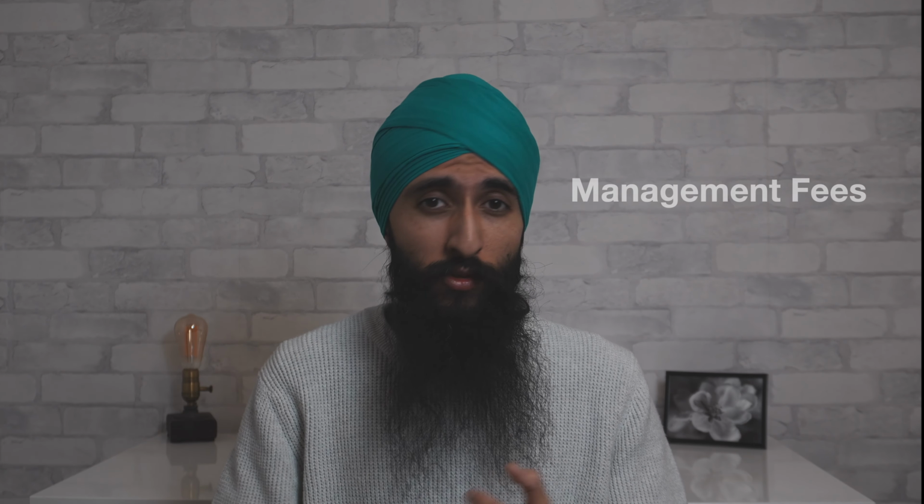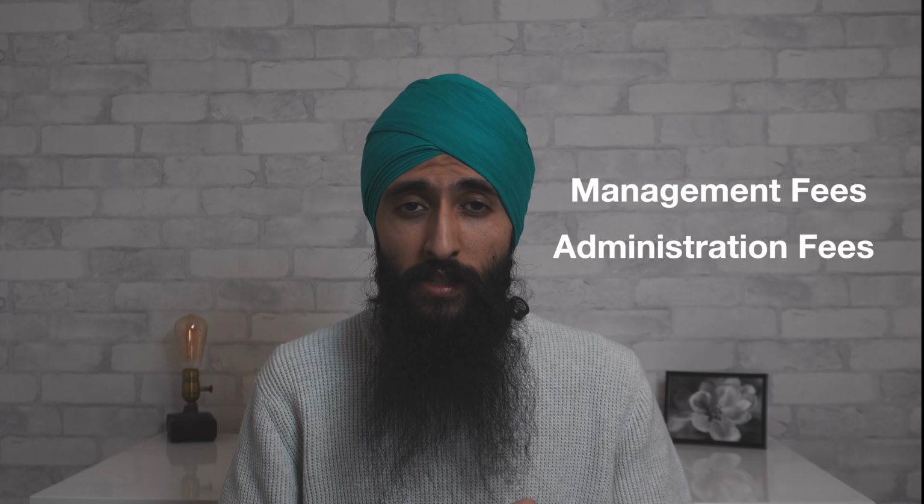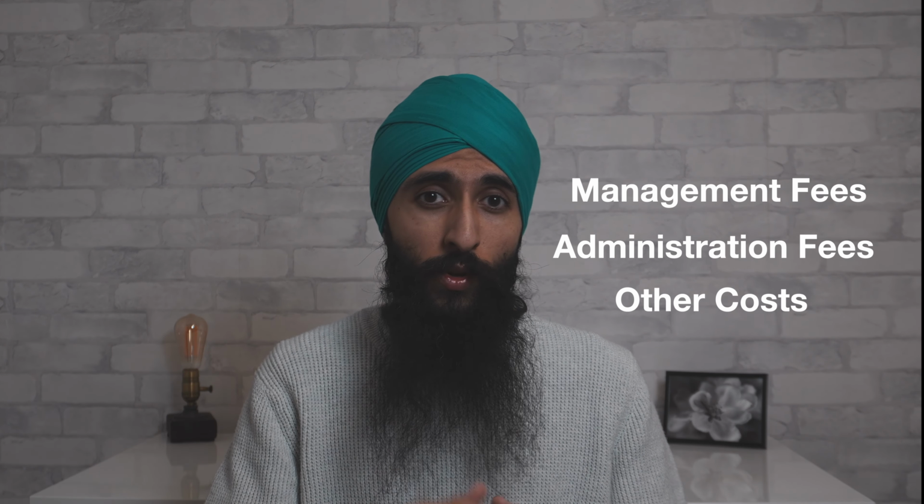Now, how do they work? Well, the MERs actually cover a bunch of expenses, including management fees, administrative fees, and other costs, which we'll go into detail shortly. And these fees themselves are going to be automatically deducted from the fund's returns, which means that you don't actually get billed directly for these MERs.